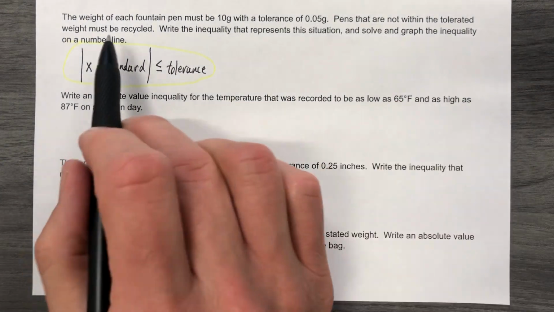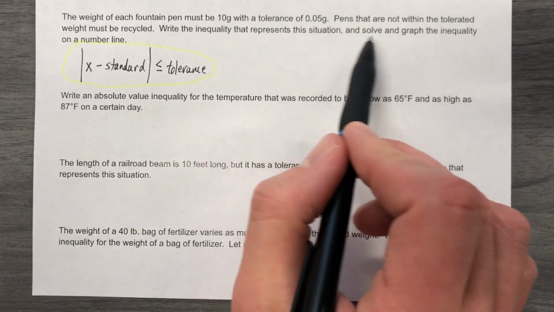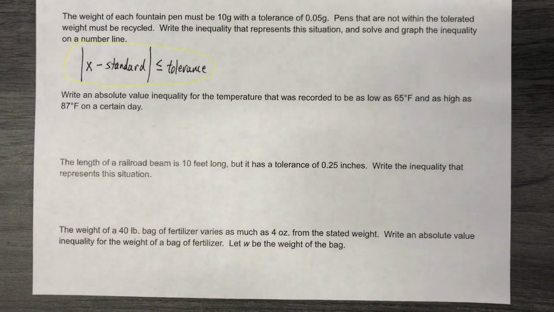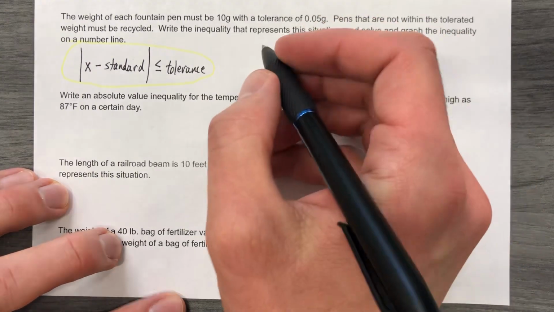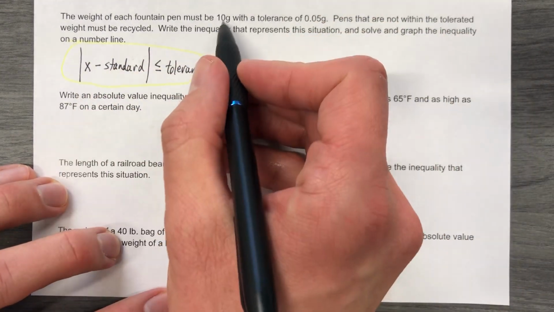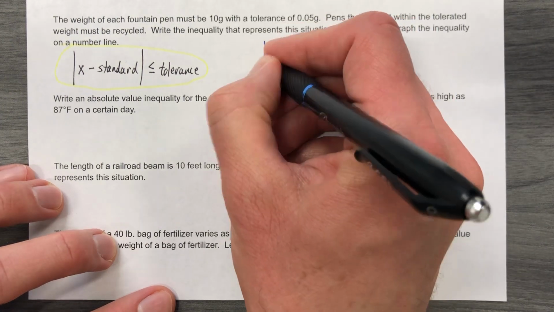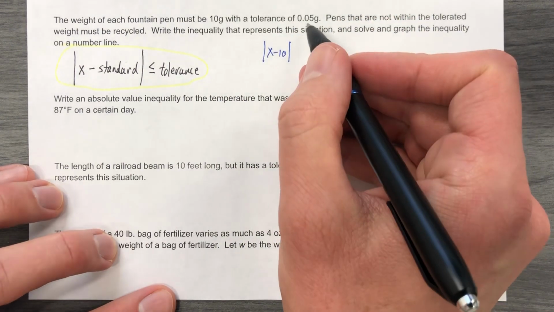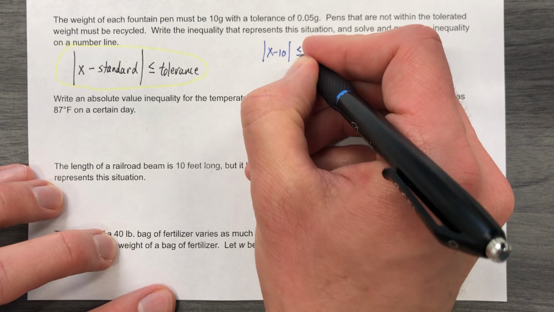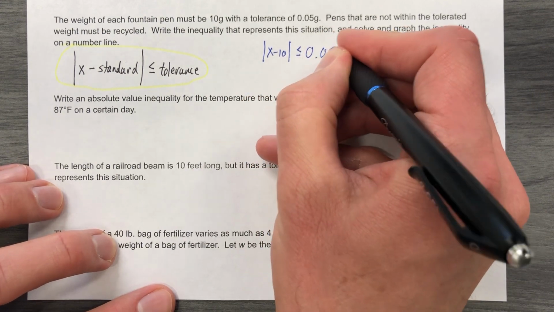Pens that are not within the tolerated weight must be recycled. Write the inequality that represents the situation. Solve and graph the inequality on a number line. So let's do it. So I'm going to have, well, |x minus the standard|. What's the standard? 10. The standard weight of a fountain pen is 10. So |x minus 10|. And the tolerance is 0.05, so less than or equal to 0.05.